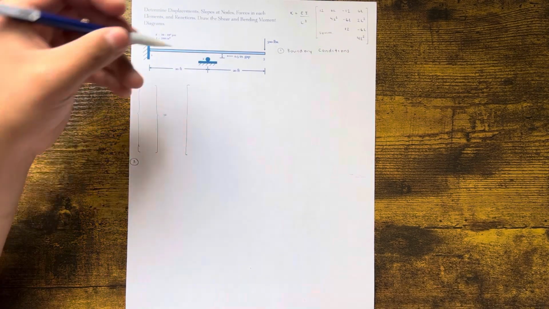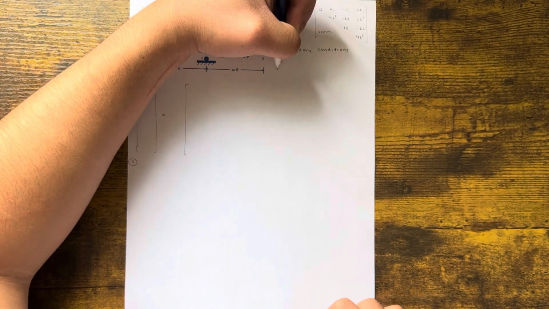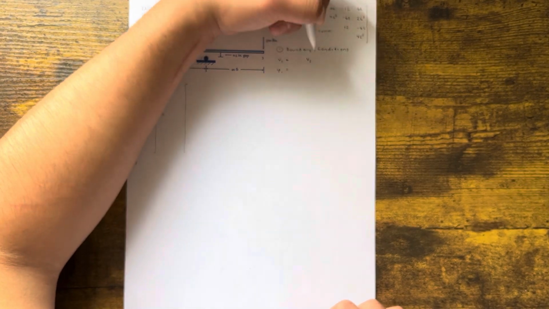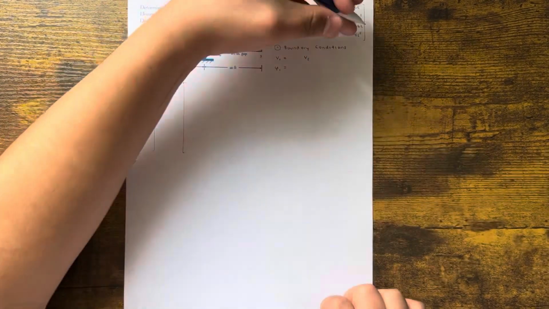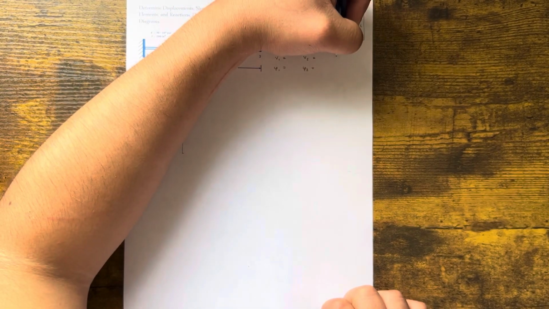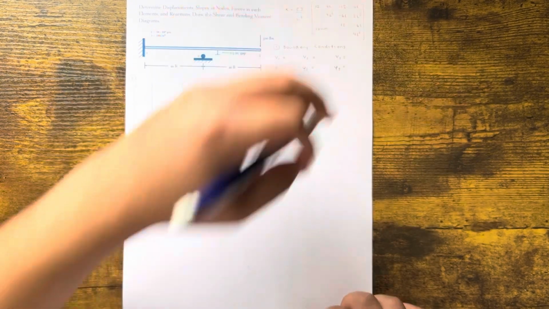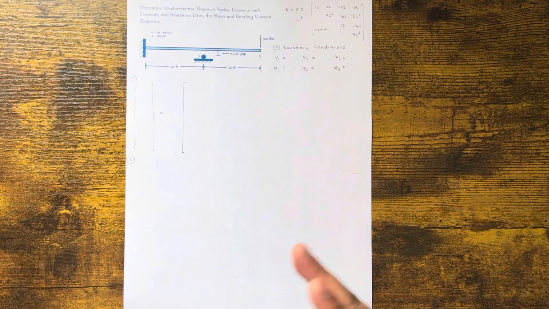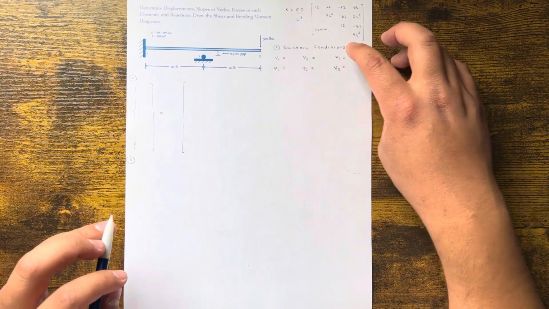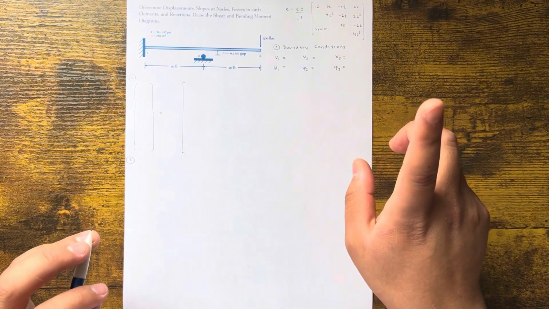So with the boundary conditions, step 1, in this case we're going to have V1, phi1, V2, phi2, and then V3, phi3. I've said it multiple times in other videos: if you know one, you don't know the other. You either know the boundary condition or you know the force or moment, but you don't know both, and you never not know one.